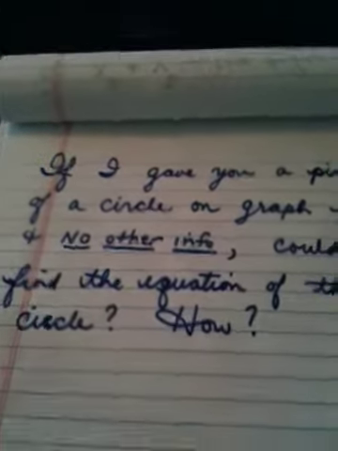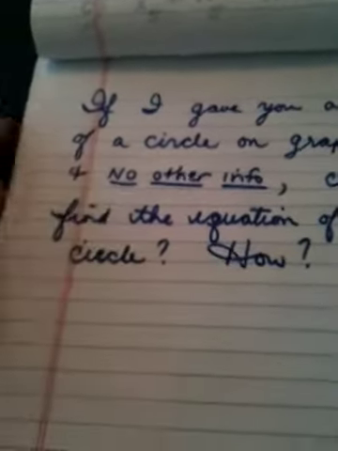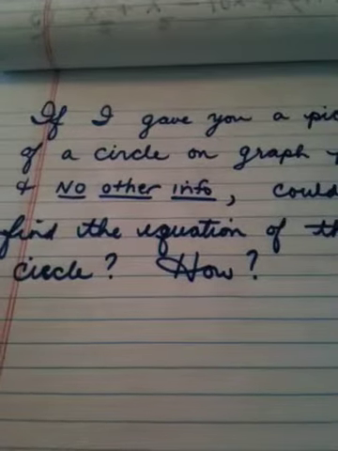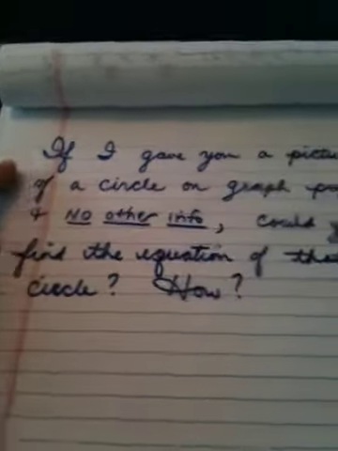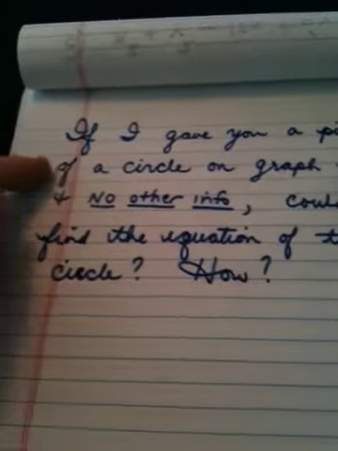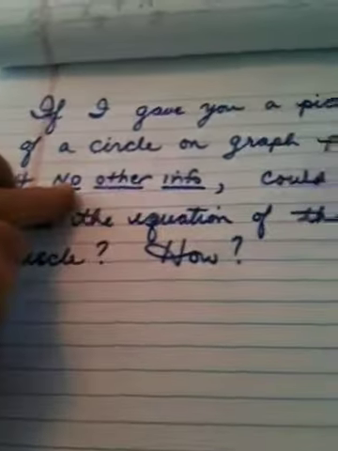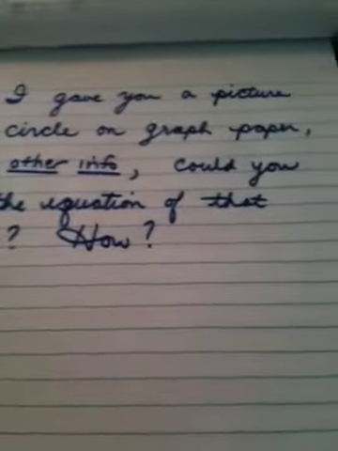Okay, ladies and gentlemen, finally, the last question in section 1.1, part 3 is finally over. One last question. If I gave you a picture of a circle on graph paper and no other information, could you find the equation of that circle for me, and if so, how?